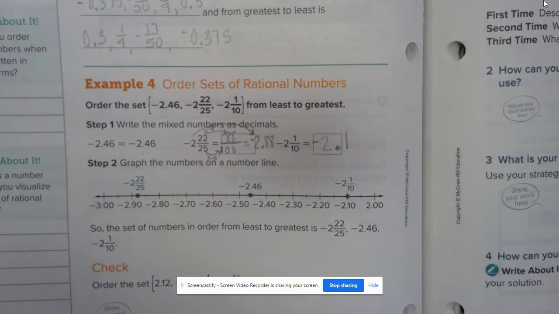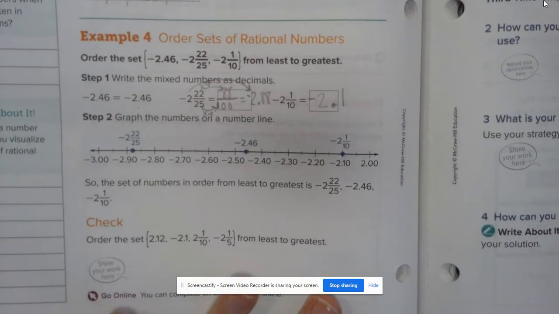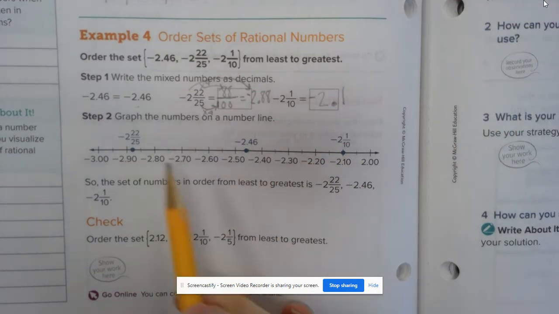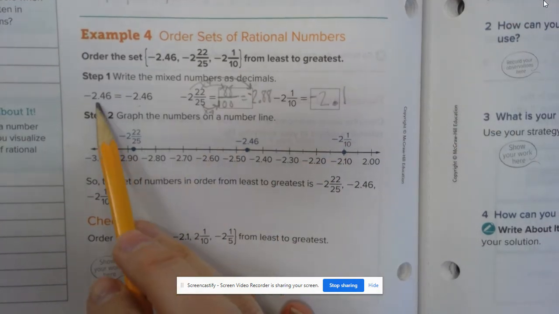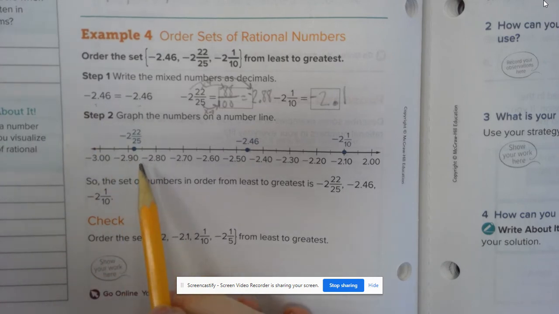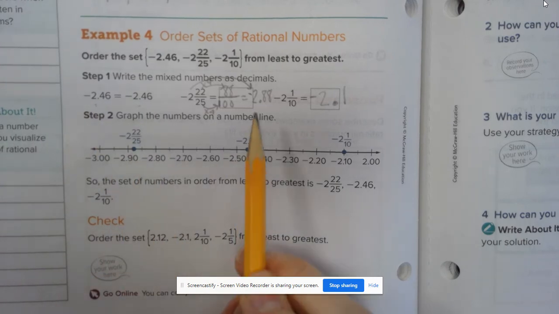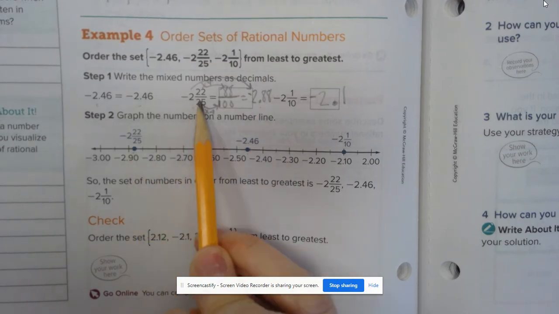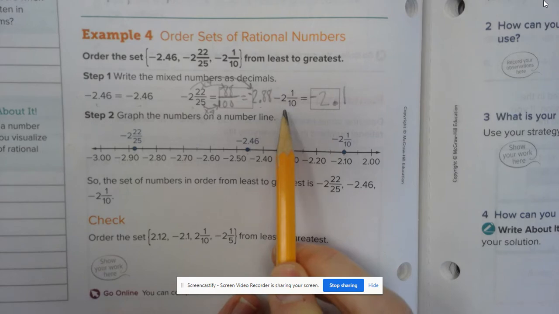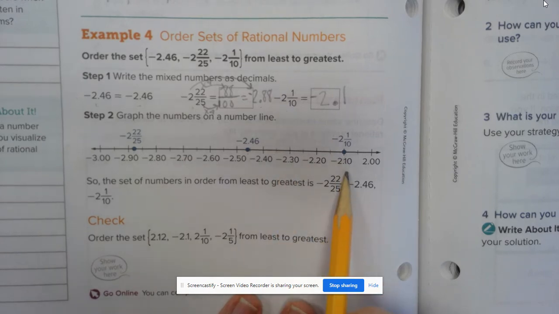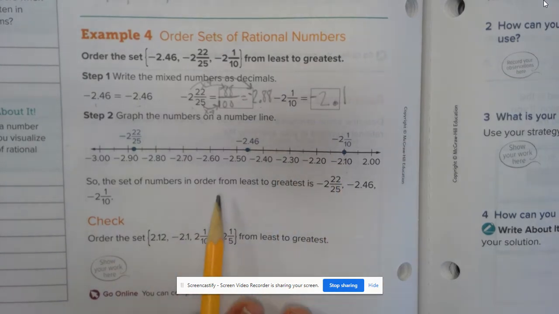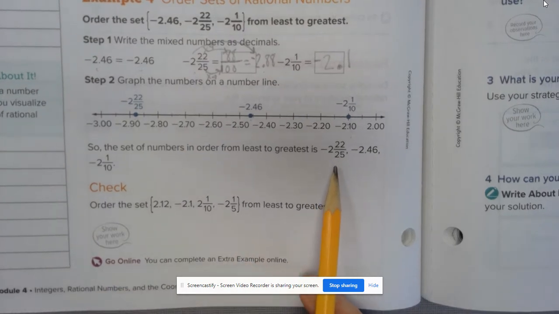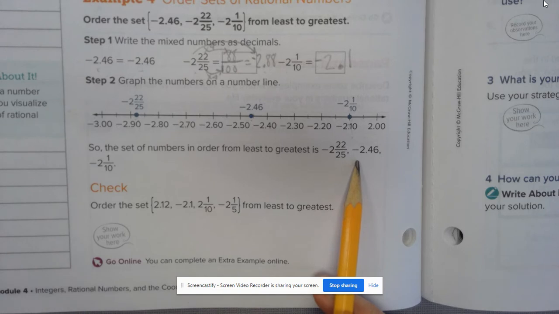All right. The textbook one again went ahead and graphed it for us. We could have done that, but they did it for us. So they put negative 2 and 46 hundredths right over here. Negative 2 and 88 hundredths, which is over here. And again, they wrote it in the original format. And then negative 2 and 1/10 is over here. So the set of numbers in order from least to greatest is negative 2 and 22 over 25, negative 2 and 46 hundredths, and negative 2 and 1/10.